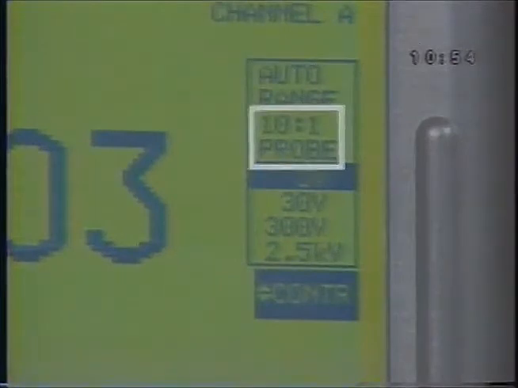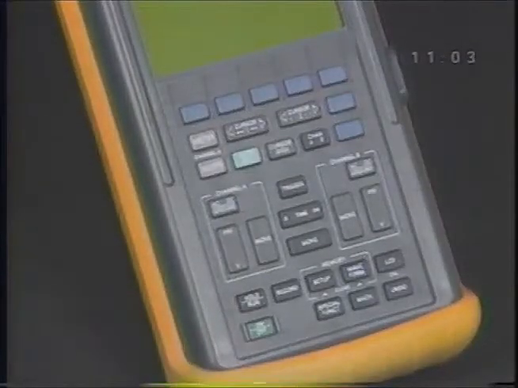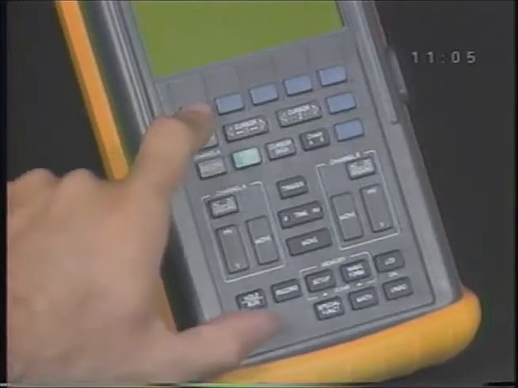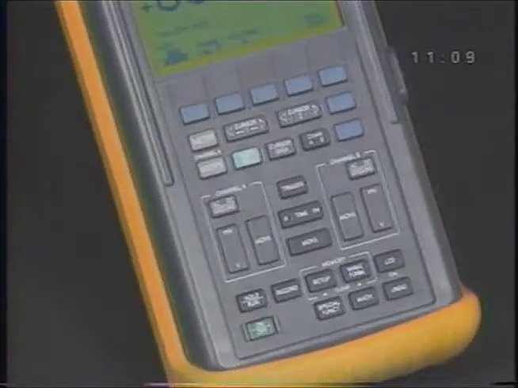A master reset also adjusts Scopemeter to use a 10-to-1 probe. Since you'll be working with a 1-to-1 probe, you'll need to readjust the probe settings. Turn Scopemeter off again and hold the far left soft key down while you press and release on-off. Scopemeter should beep once and come on in the 1-to-1 mode.